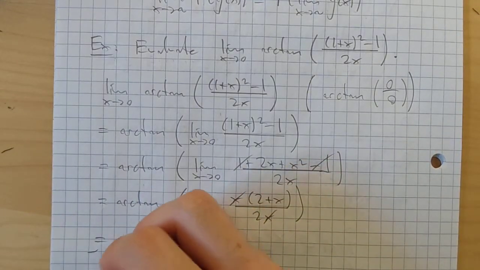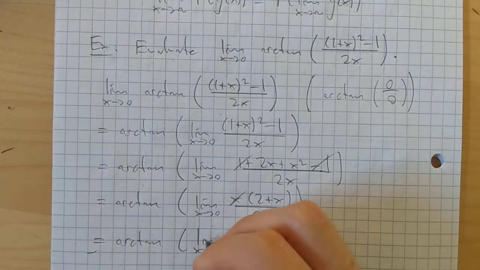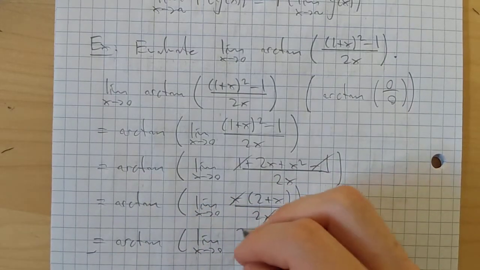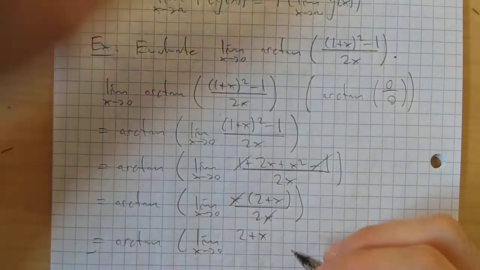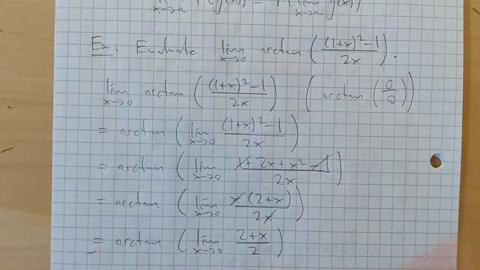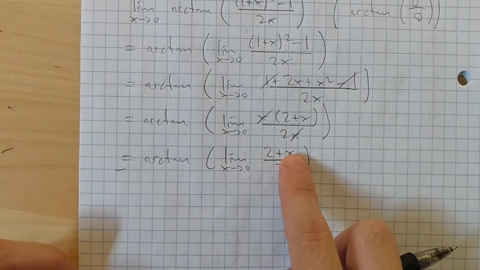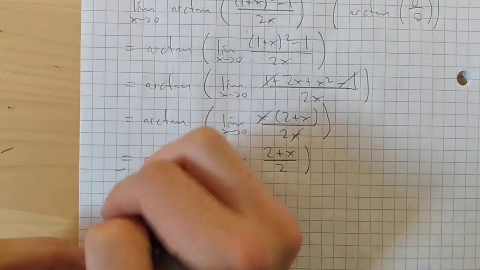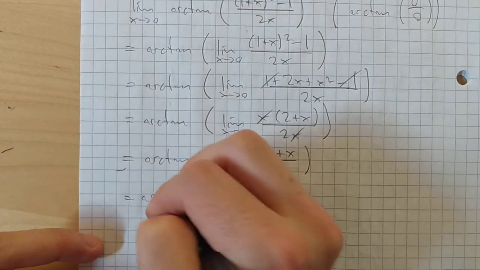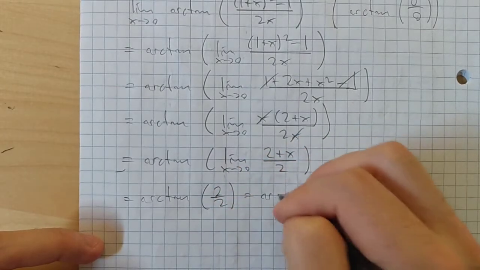And so I have now arctan of the limit as x approaches 0 of 2 plus x over 2. And now in here, x approaches 0, so you're just left with the 2 over 2. So you have arctan of 2 over 2, which is just arctan of 1.